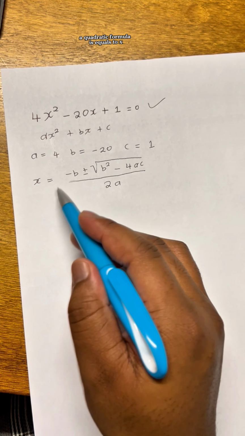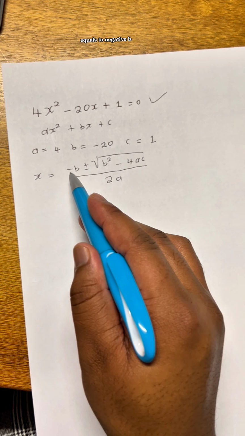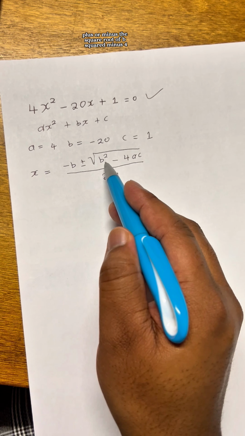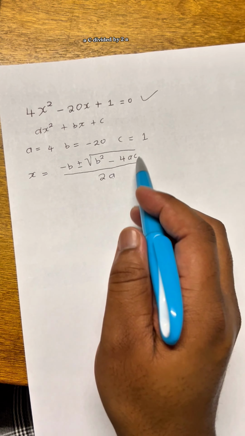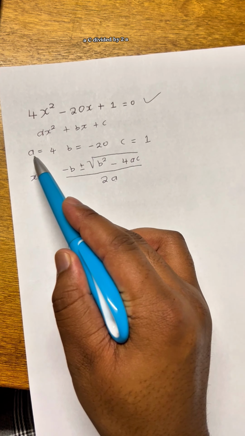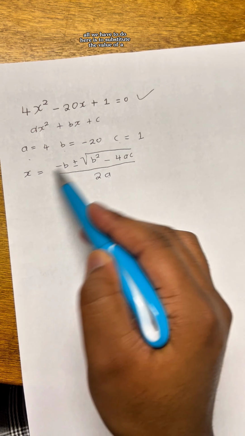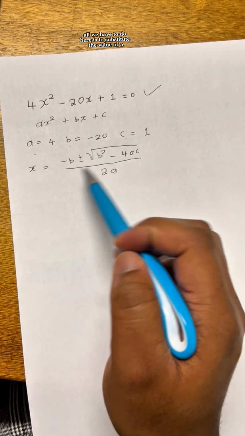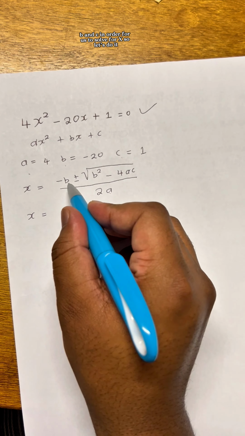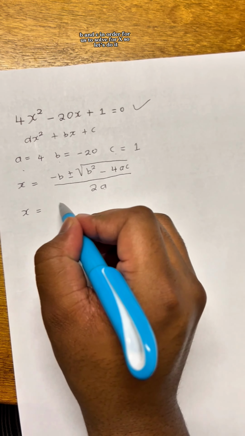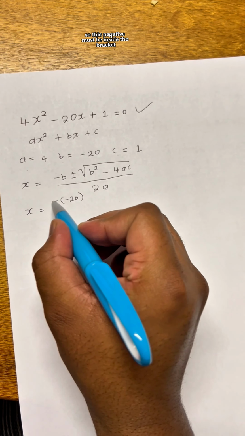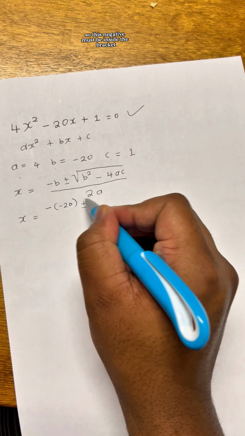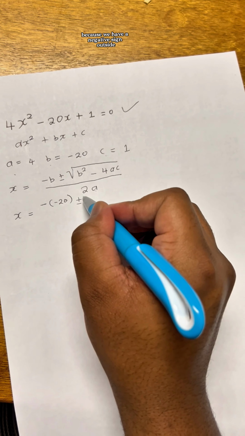The quadratic formula is x equals -b plus or minus the square root of b squared minus 4ac, divided by 2a. So all we have to do here is to substitute the value of a, b, and c in order for us to solve for x. So let's do it. In the place of b, we put -20. This negative must be inside the bracket because we have a negative sign outside. And then you leave this plus or minus as it is.